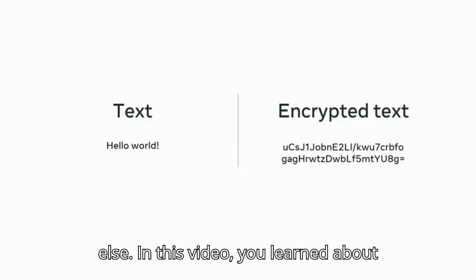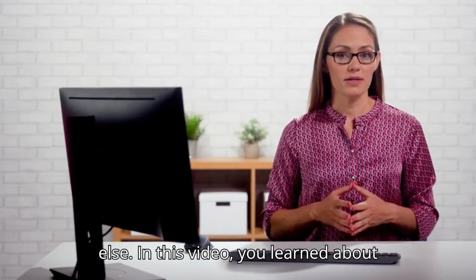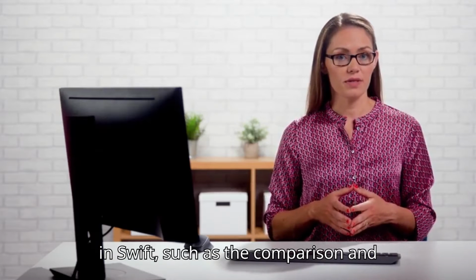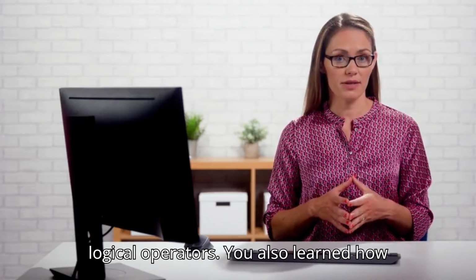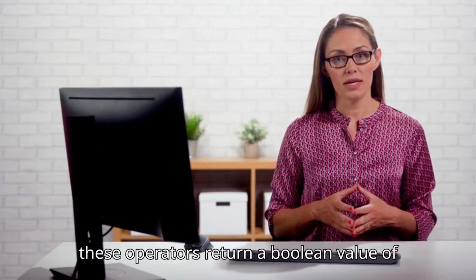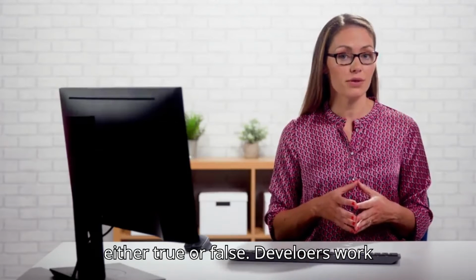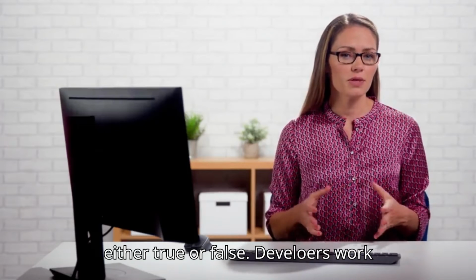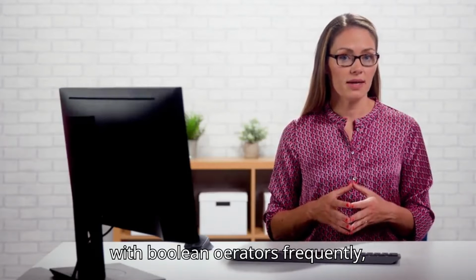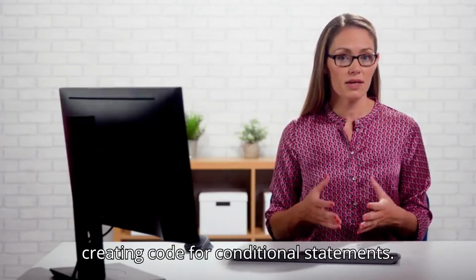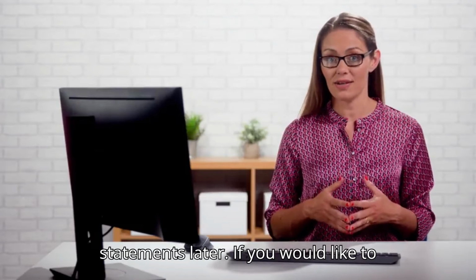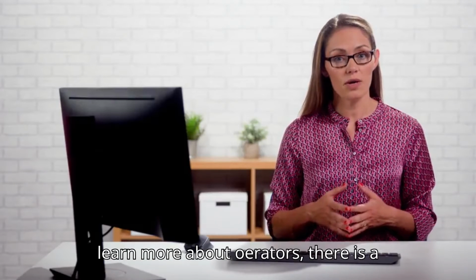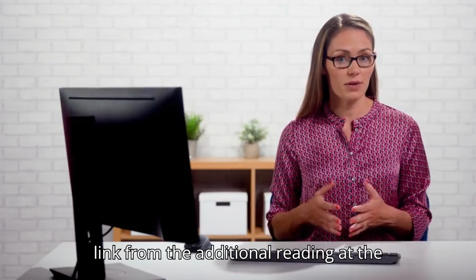In this video, you learned about some of the different types of operators in Swift, such as the comparison and logical operators. You also learned how these operators return a Boolean value of either true or false. Developers work with Boolean operators frequently, especially when making decisions and creating code for conditional statements. You will learn about conditional statements later.